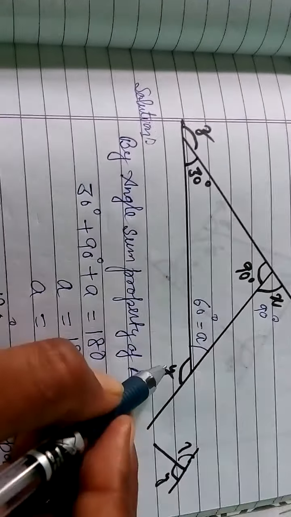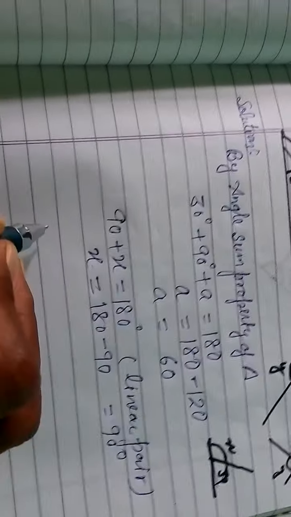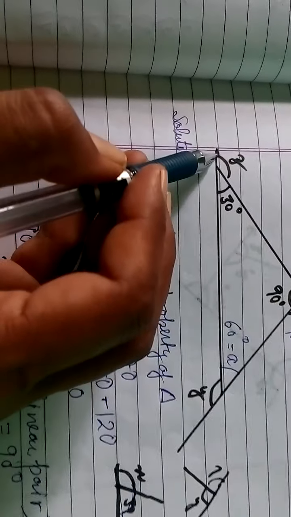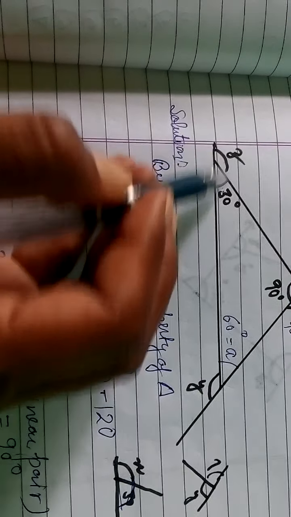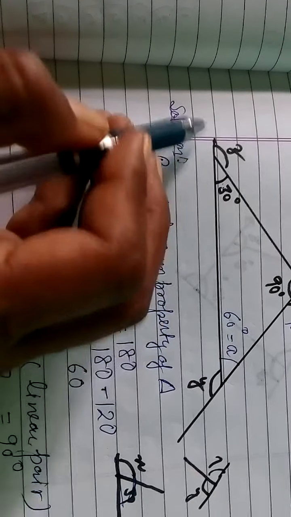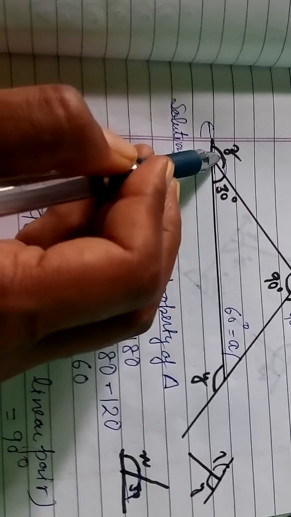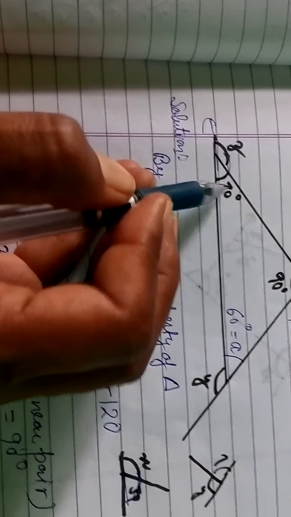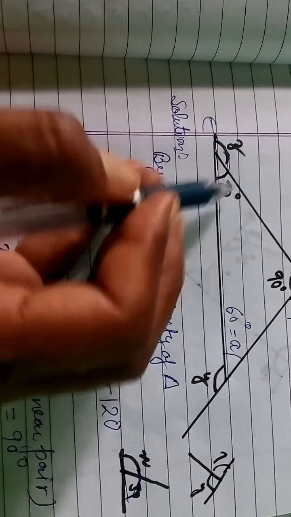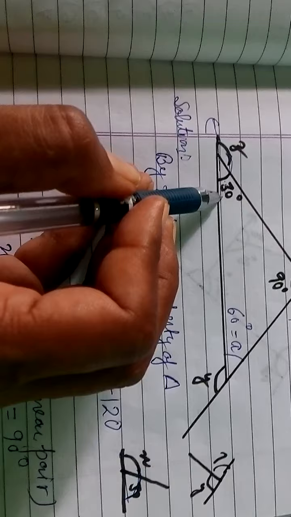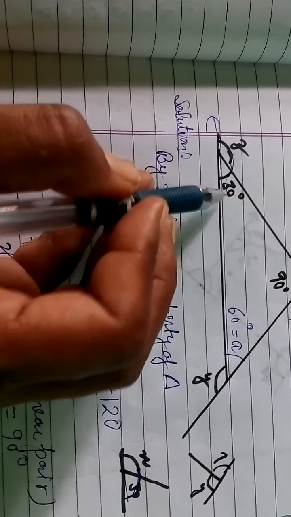Now let me take the value of Z. Again, you can see that this is also forming a linear pair. Linear pair means this straight line, 180 degrees, and out of 180 this is 30, so the other will be 180 minus 30.